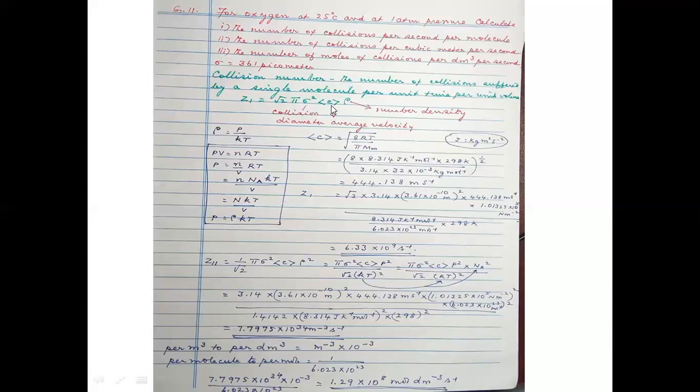And also, before going to the problem, we have to calculate the average velocity, which is equal to square root of 8 RT by pi into molar mass. So 8, 8.314 joule per Kelvin per mole. Again, you have to remember joule is nothing but kilogram meter square per second square, into 298 Kelvin divided by 3.14 into the oxygen molecular weight 32 into 10 power minus 3 kilogram per mole. So when you substitute all these values, you are getting 444.138 meter per second. So this is the average velocity of the oxygen molecules.